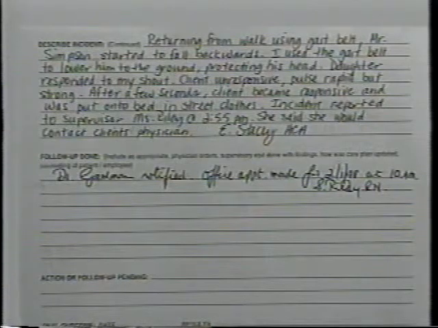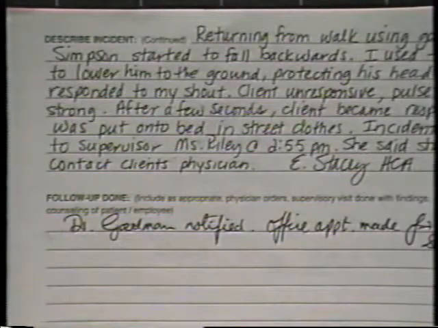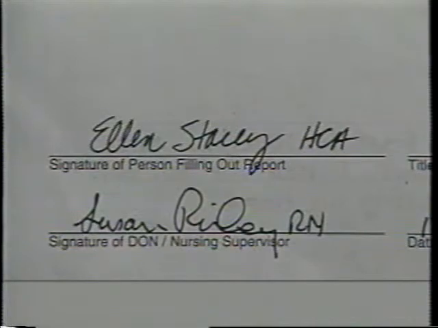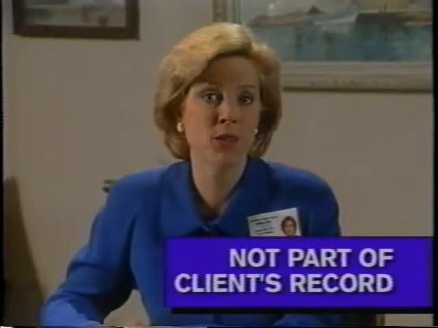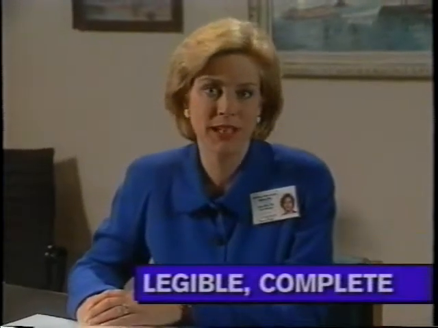This particular form would be completed by your supervisor, who details the follow-up that was done and the final outcome of the incident. The form must be signed by you and your supervisors. An incident report is not part of the client's medical record, but it is a legal document and must be legible and complete. It is reviewed with your supervisor, who will place it in the appropriate agency file.